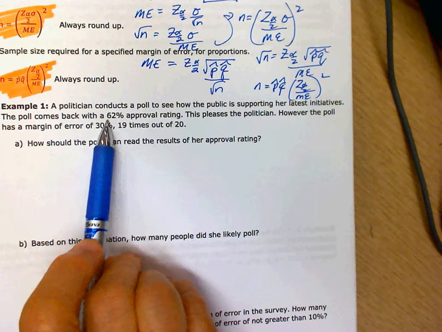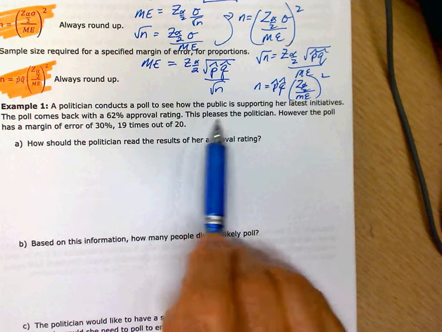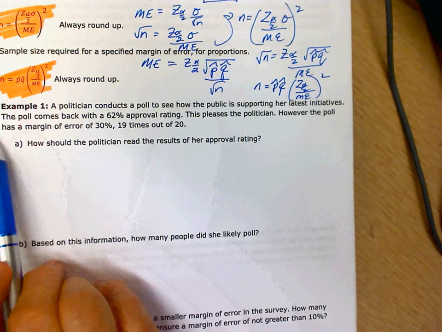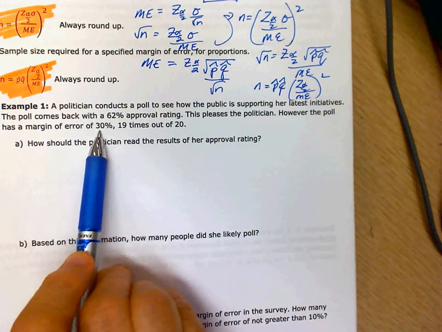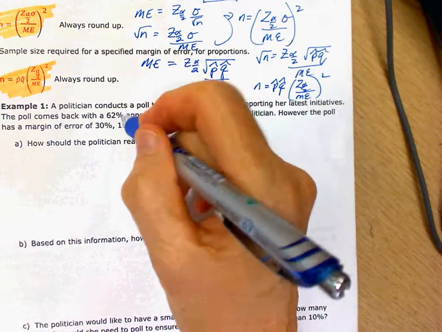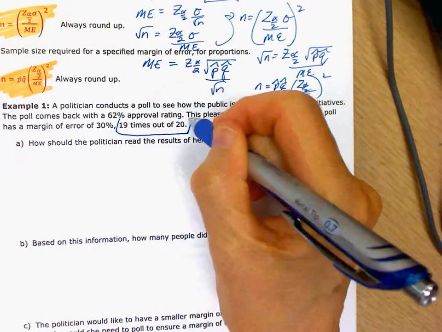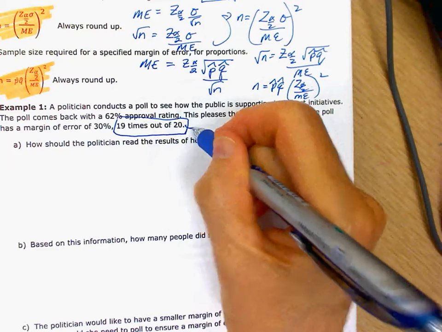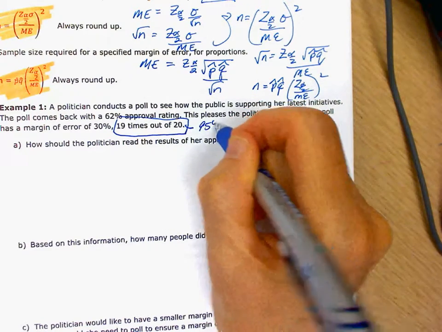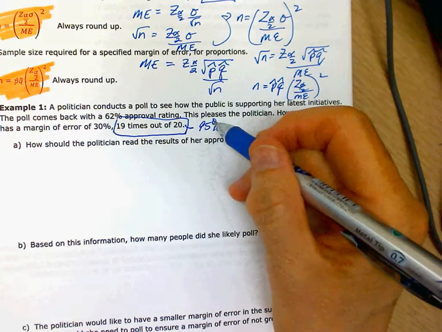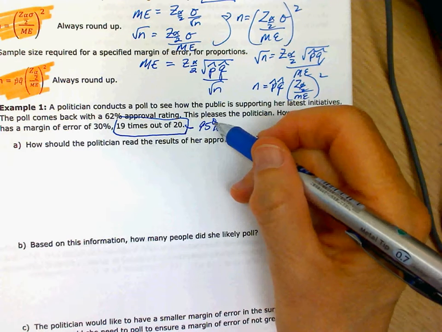This pleases the politician. However, the poll has a margin of error of 30%, 19 times out of 20. So 19 times out of 20 is 95%. So we're looking at a 95% confidence level. Okay, right?